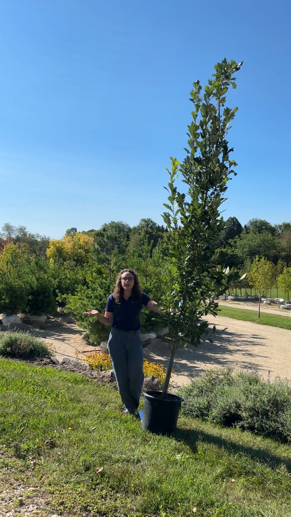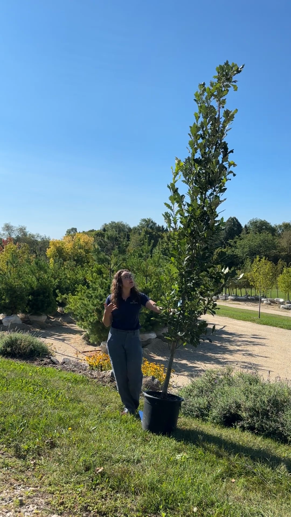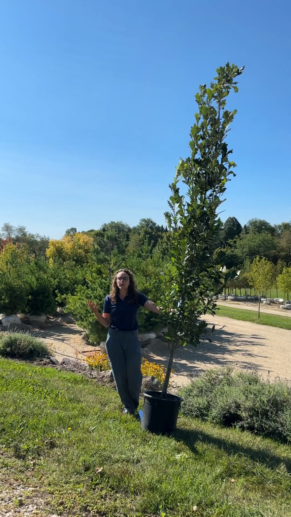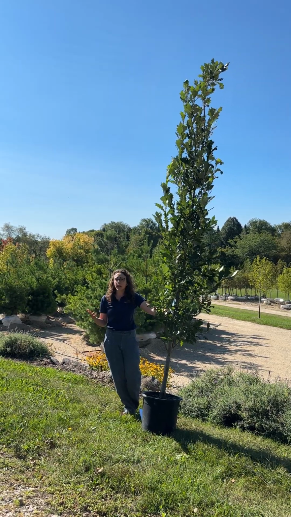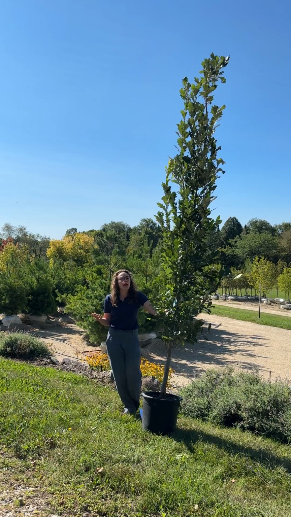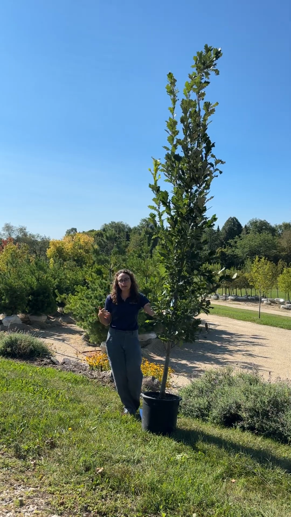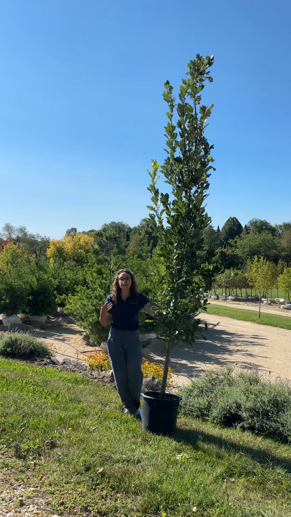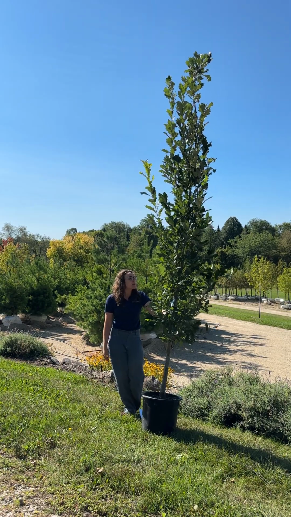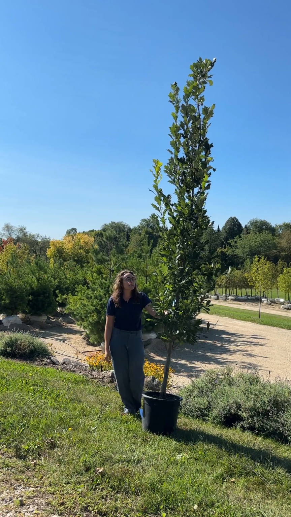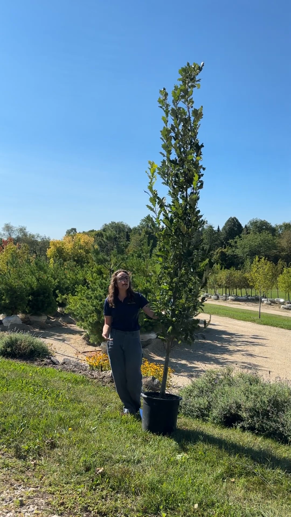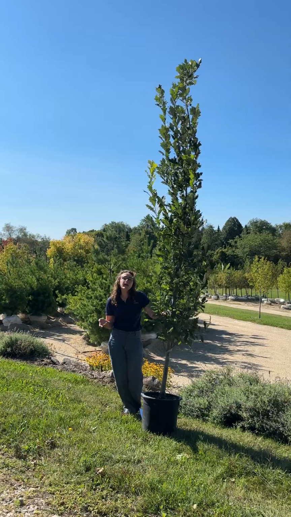So we're out here talking about our tree of the week, the Regal Prince Oak, and this is a really great opportunity to talk about hybridization, what hybridization means, and what some of these plant names mean, like cultivars, varieties, hybrids. So right here we're looking at a Regal Prince Oak, which is a cross between Quercus robur, English oak, and Quercus bicolor, our native white oak.